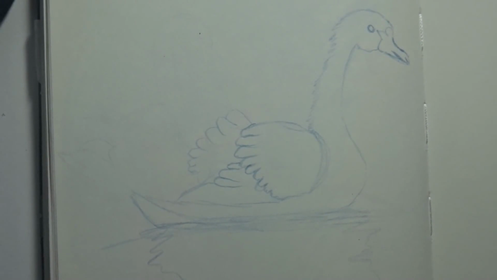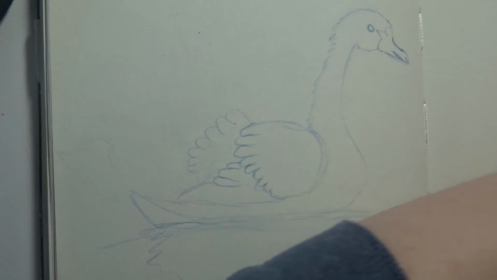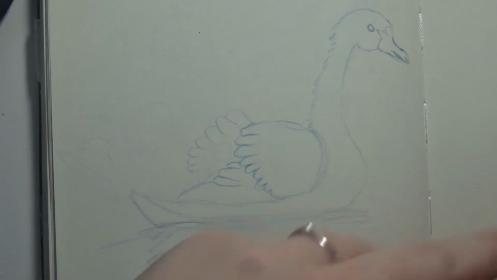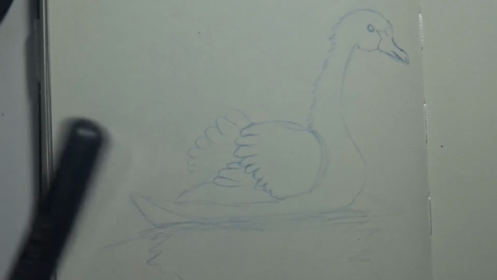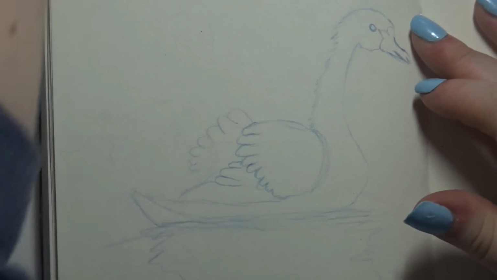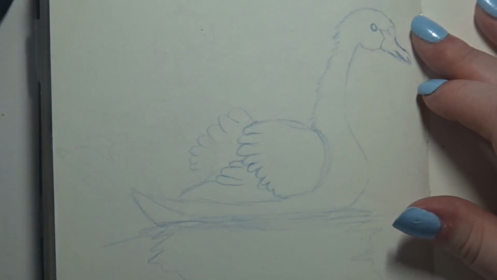I'm impressed. So should we do the detail now? The detail? Why did I say that? I don't know. I got a new pen that I haven't opened yet that I really like. So let's do the really fine details first, and then we'll go back in with bigger details.